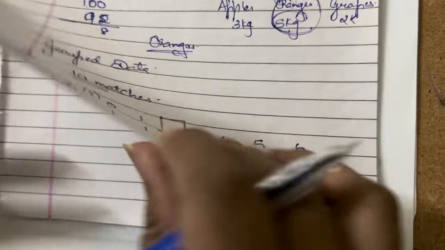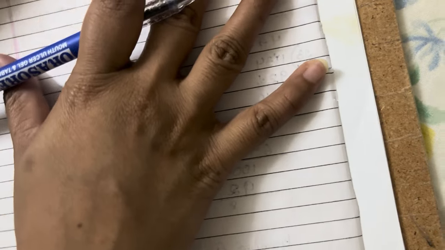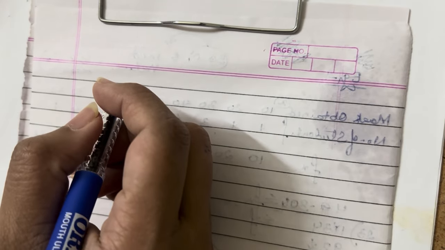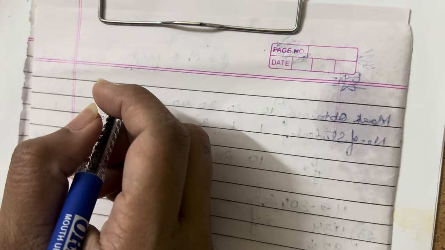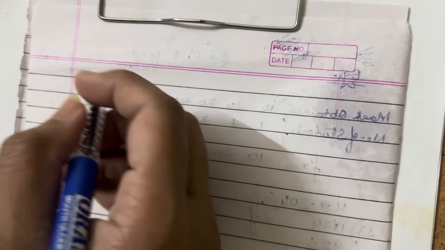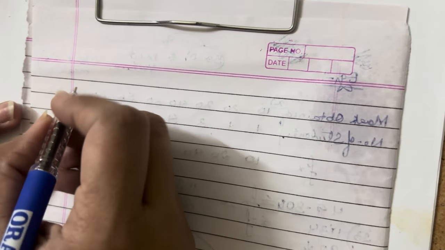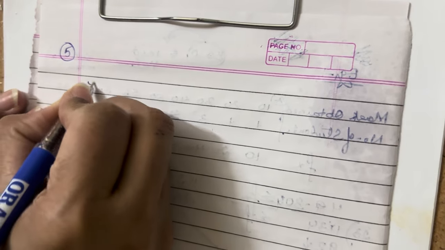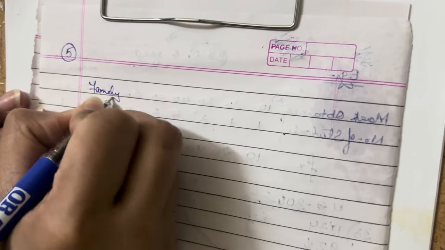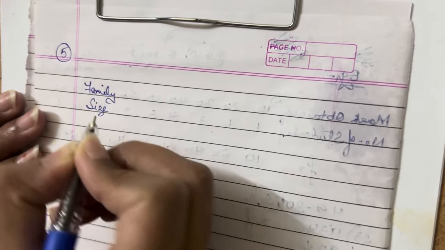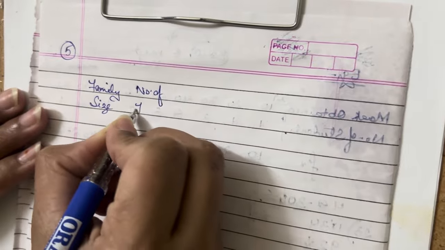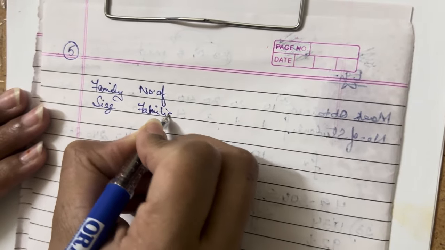Okay, now let's see a few more questions. Let's see another question wherein there's a family that has conducted a survey. This is example 5 of the textbook. They have given me the data as the family size, and the number of families.